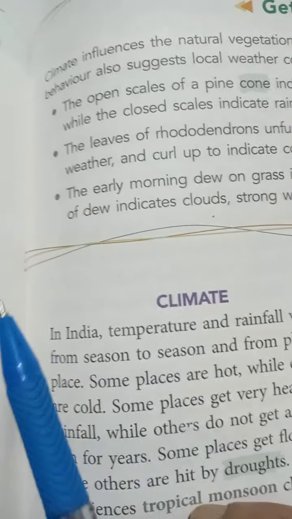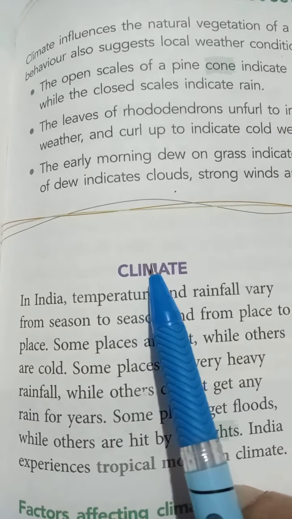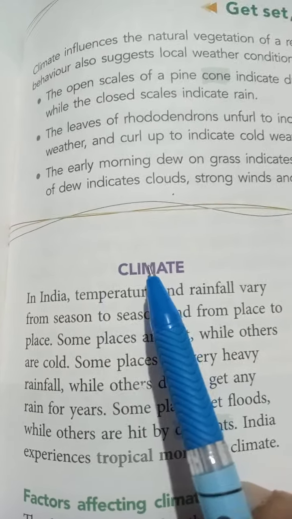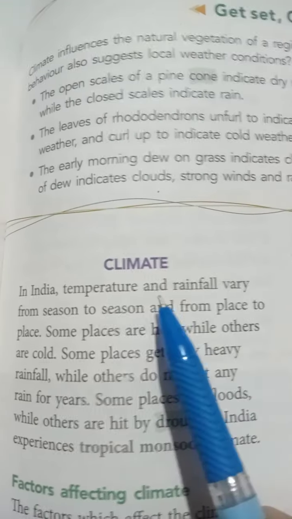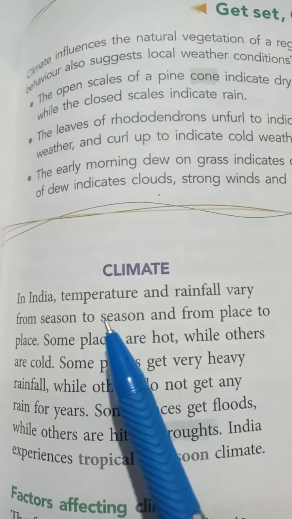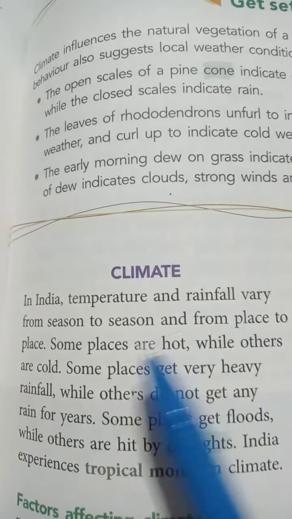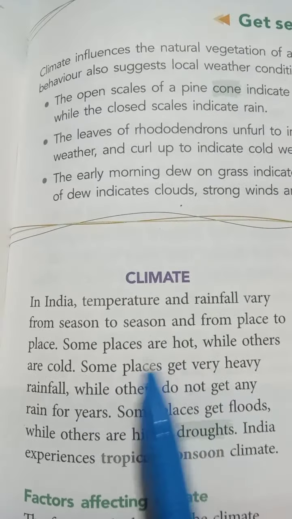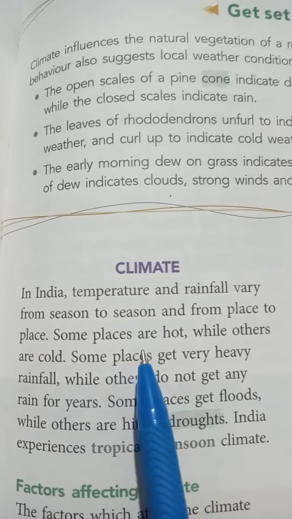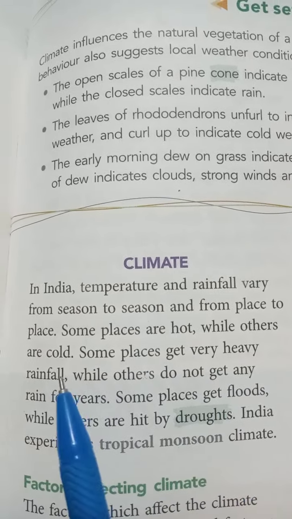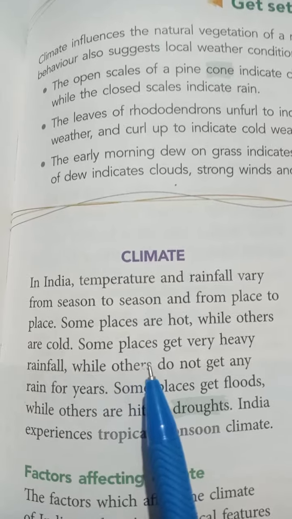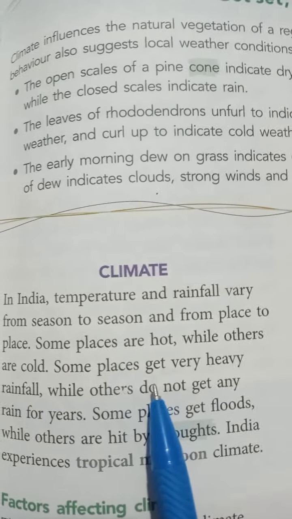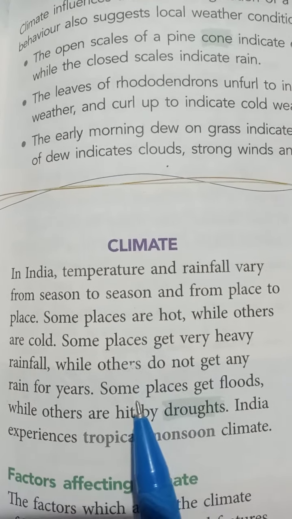Now climate. We have read about weather and climate, but let us see what this chapter says about climate. In India, temperature and rainfall vary from season to season and from place to place. Some places are hot while others are cold. Some places get very heavy rainfall while others do not get any rain for years. Like in desert, for years you may not get any rain.